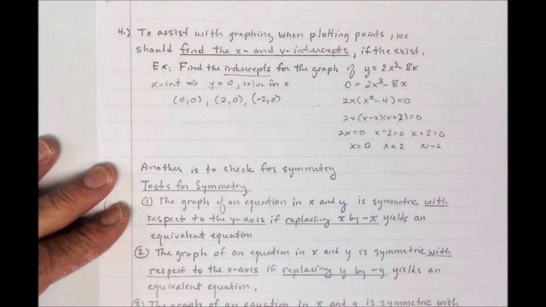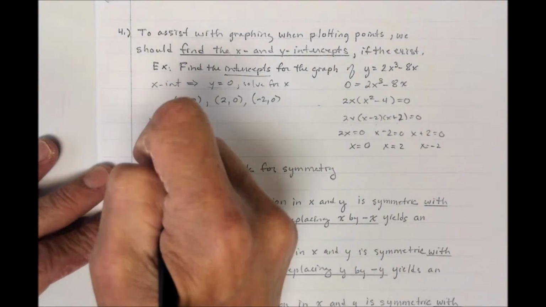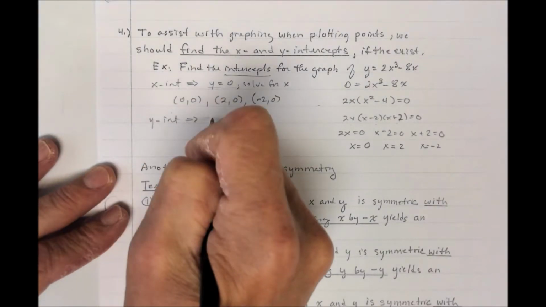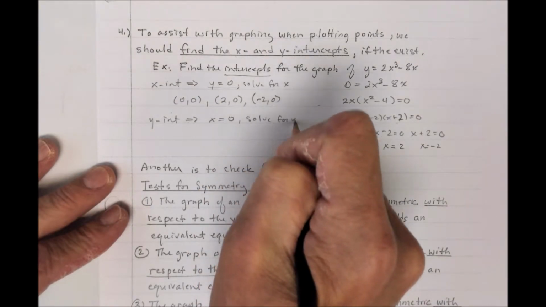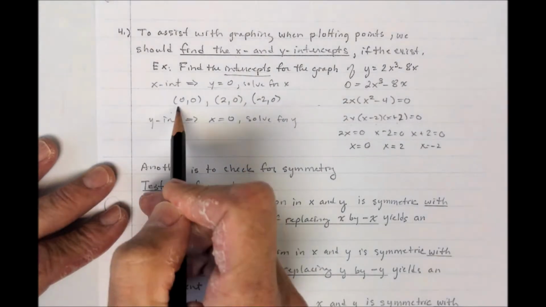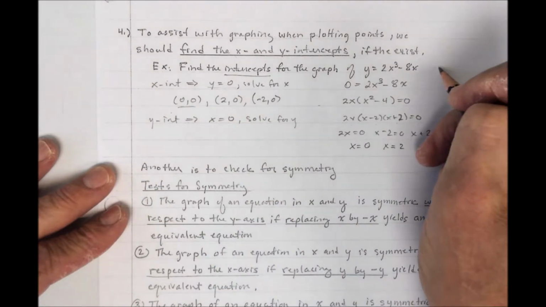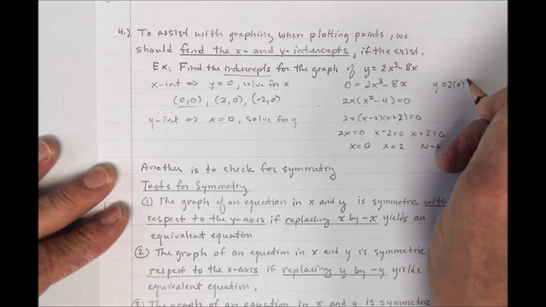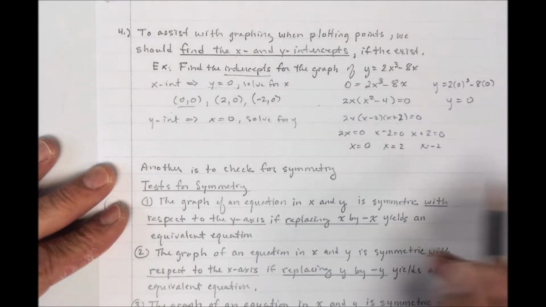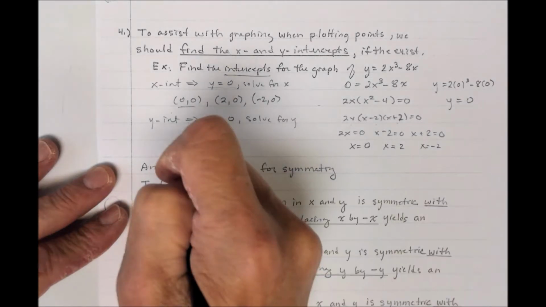Now to find the y-intercept, I plug 0 in for x and I solve for y. Well, you can probably already see it coming, right? So I plug 0 in for x, and that would give me y equals 2 times 0 to the third minus 8 times 0. So I would get y equals 0. So the x value is 0, the y value is 0, my y-intercept is 0, 0.